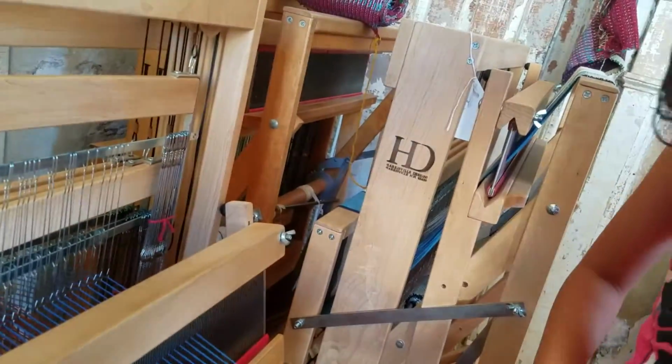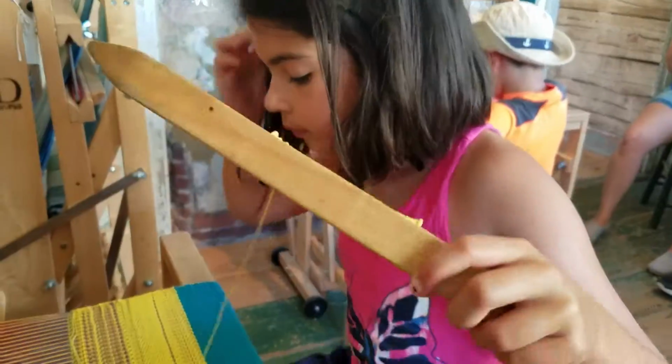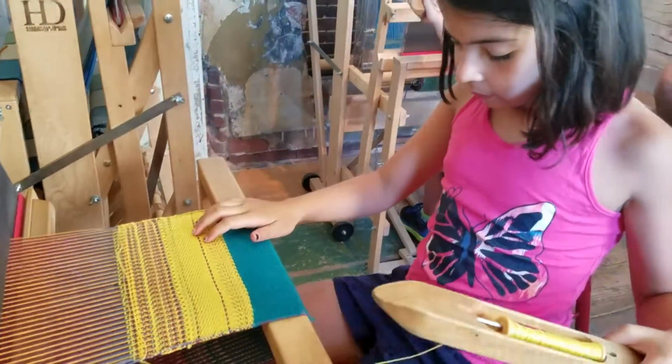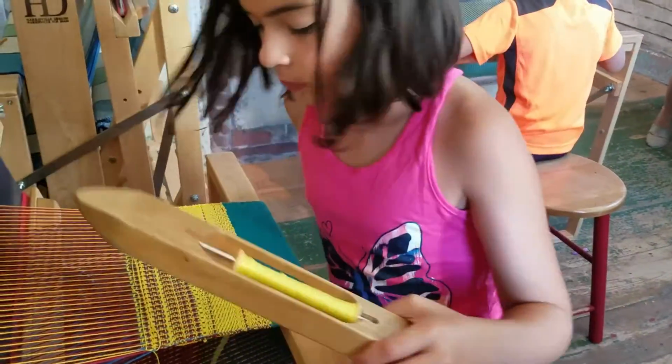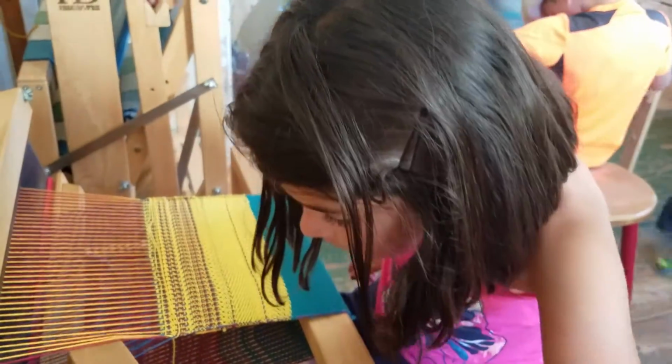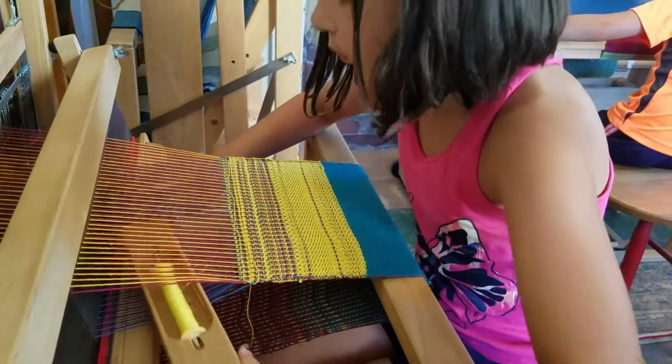And the beater. Now pull the beater. Good. Now two new feet. Hold them down. Send it through. Good.